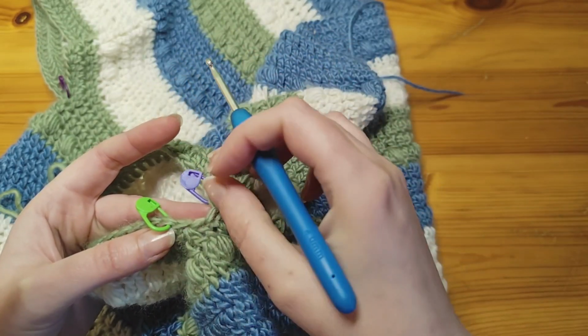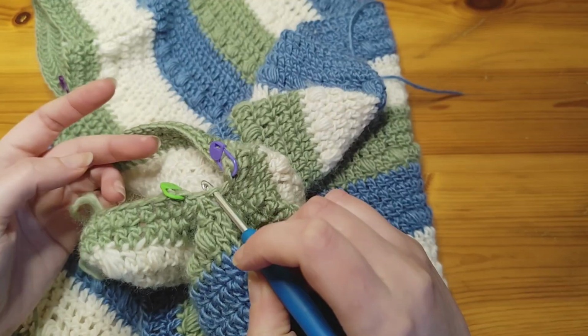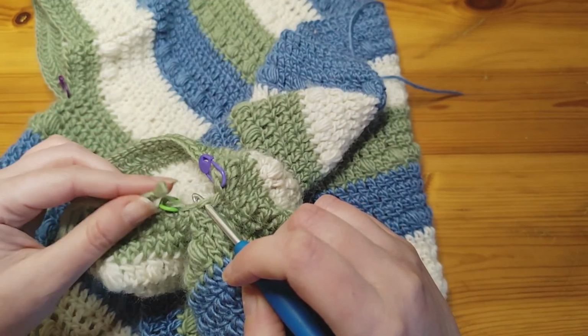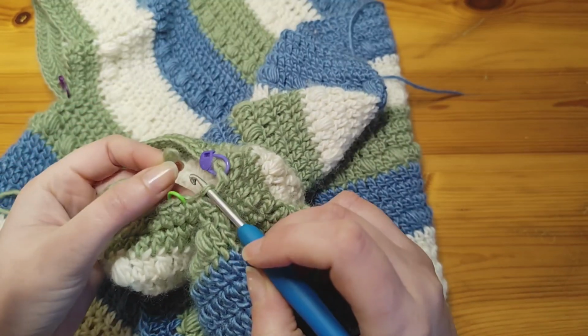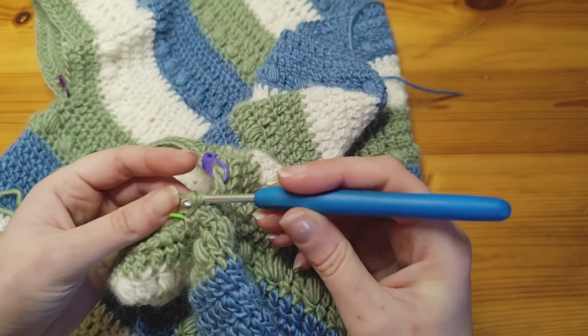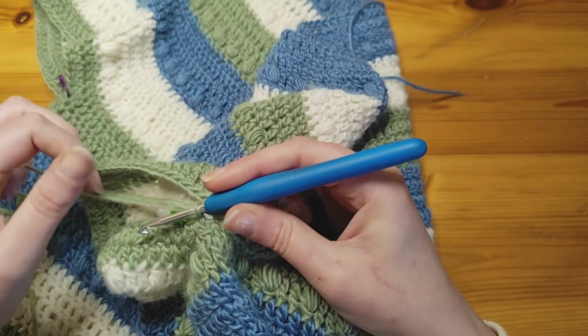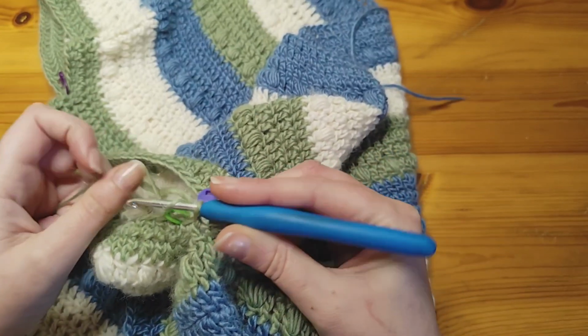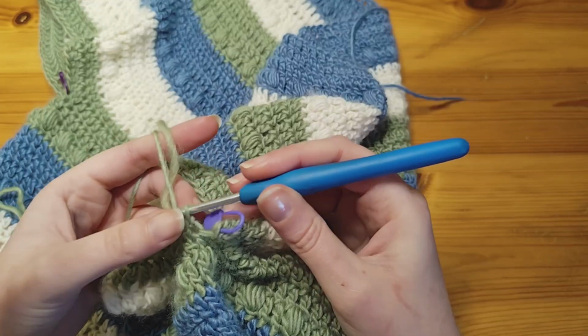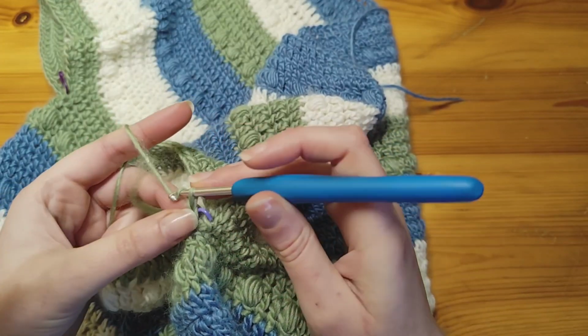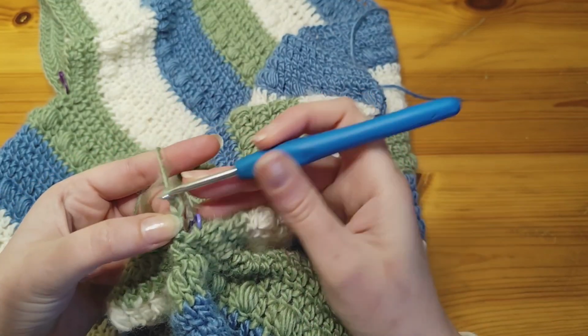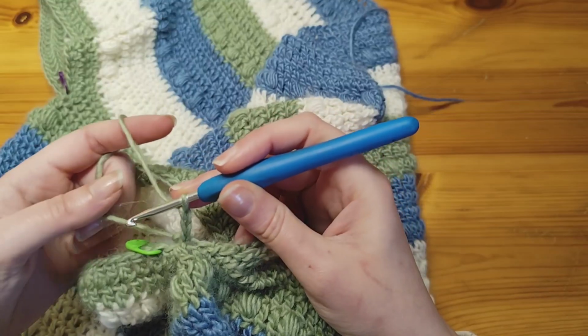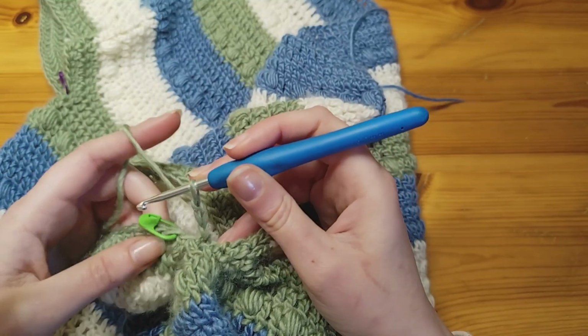I'm gonna attach the yarn here, make a slip knot in the new yarn, and then chain 3. This counts as our first double crochet.